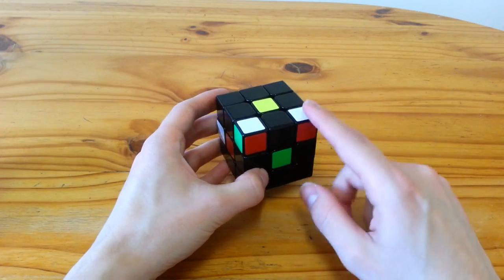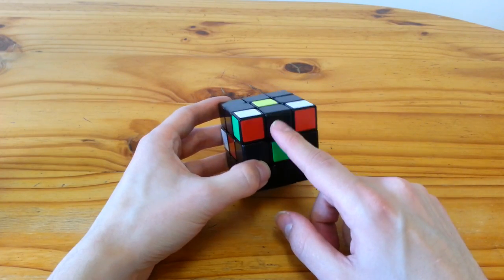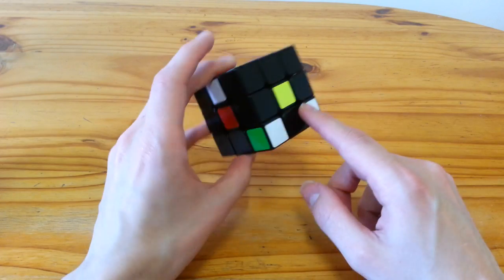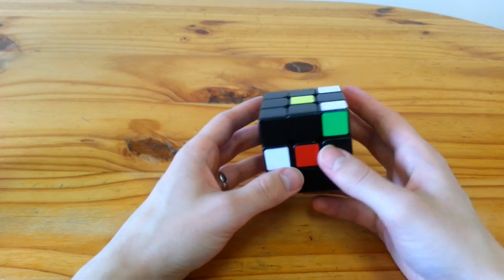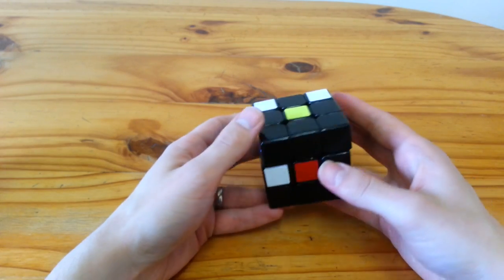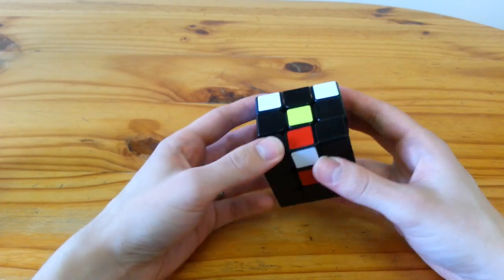Okay, so this is a nice case. I know if I drop an edge into here, I'll have got 3 of the pieces. So I'm looking for the white red edge, which is here. And I can drop it in fairly simply, like this.